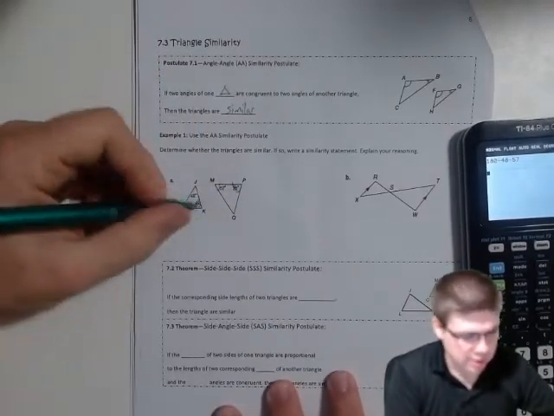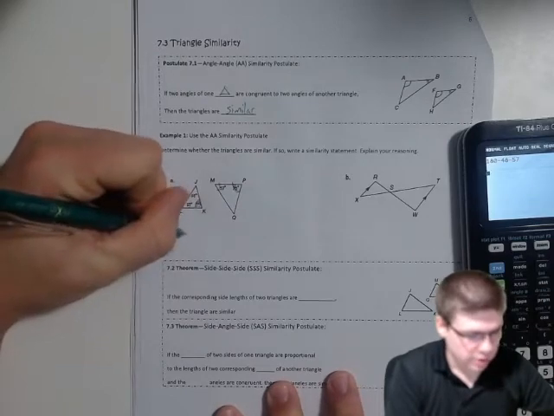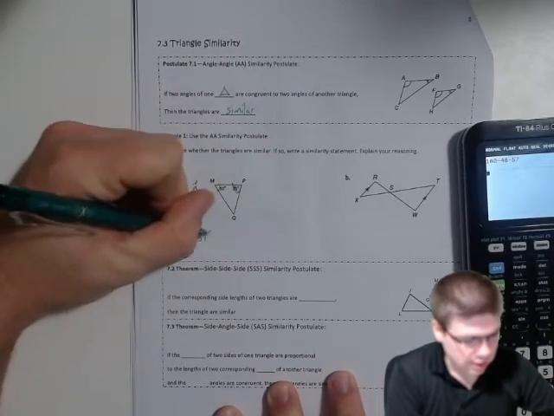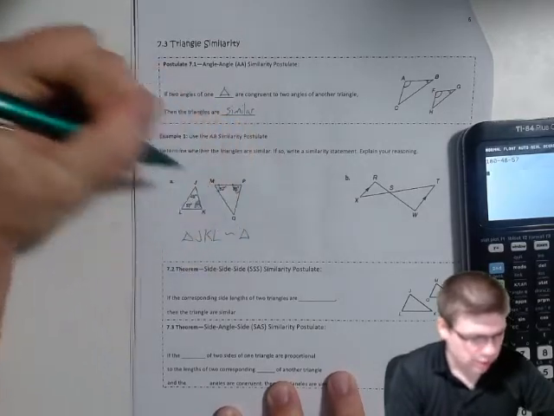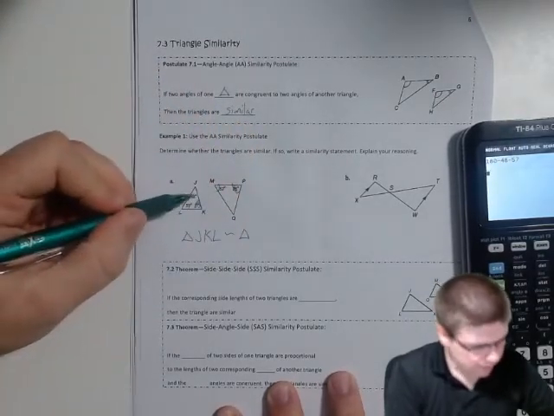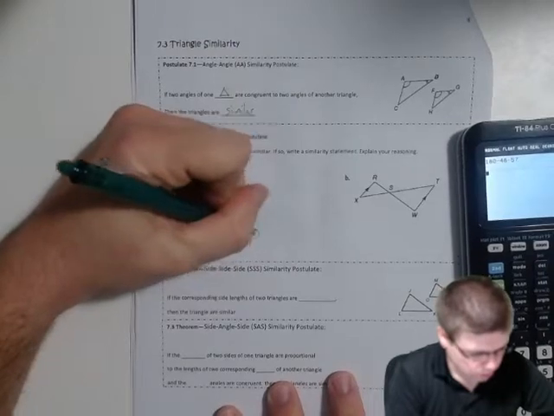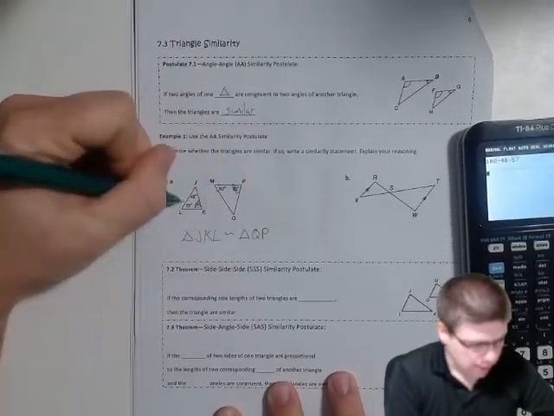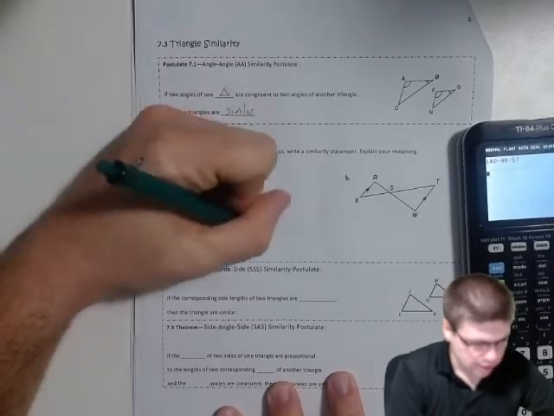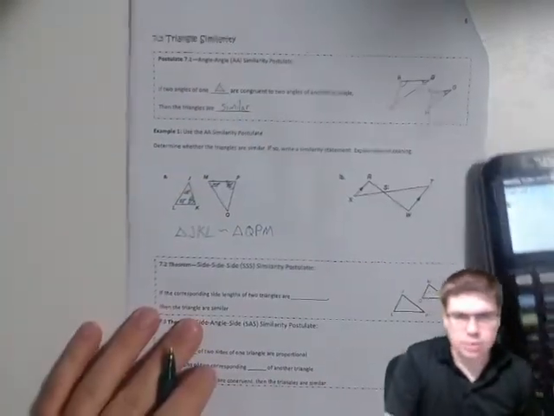And so then if I'm going to write this similarity statement, we could write triangle JKL is similar to triangle, and I've got to get these lined up. So J corresponds to Q, K corresponds to P, and L corresponds to M. Those are the congruent angles.